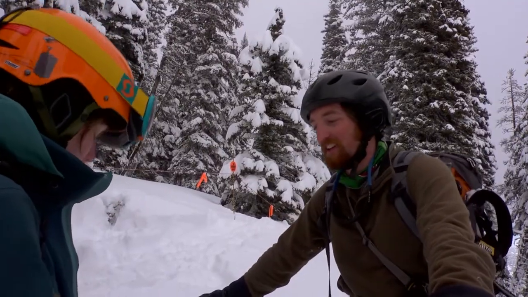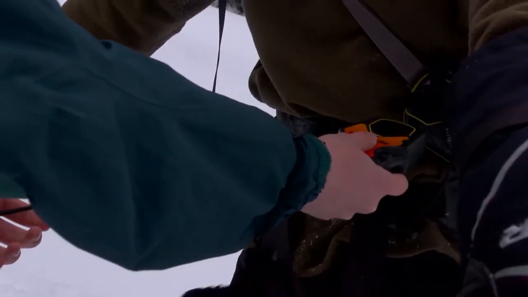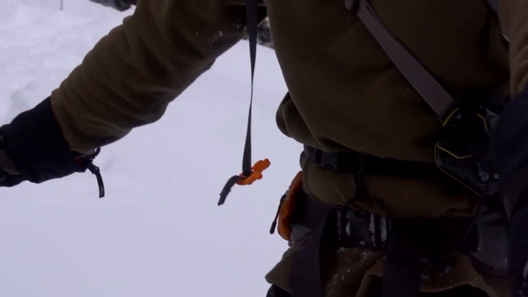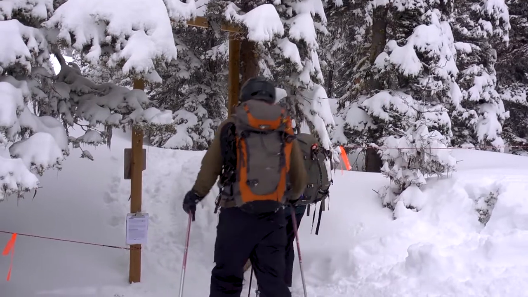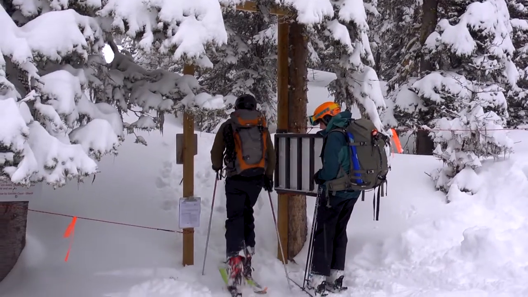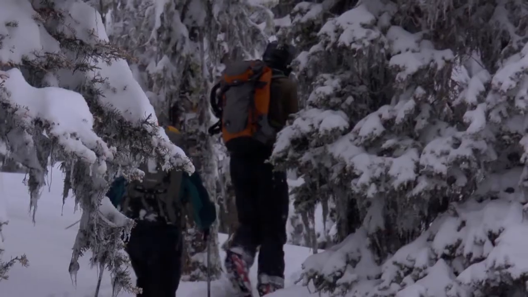All right, let's do our beacon check. Looks like you're good to go. All right. Studying snow as much as I do, I'm kind of scared by default. I know exactly how weak these layers can be. I know how easy it can be to trigger a slab avalanche.